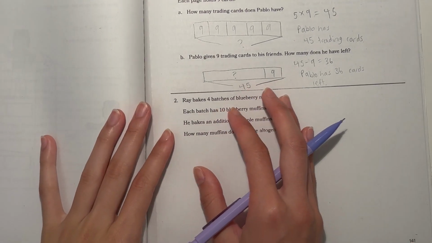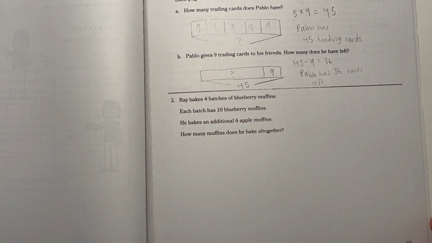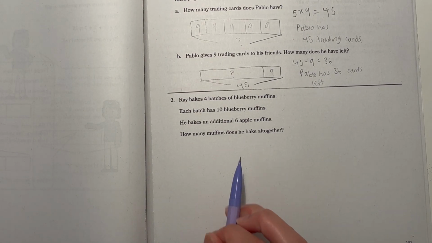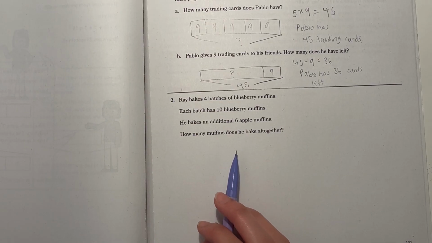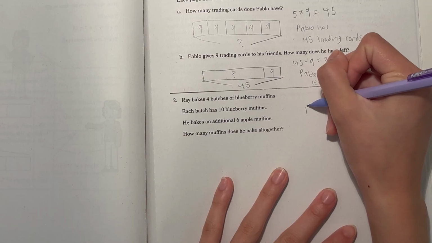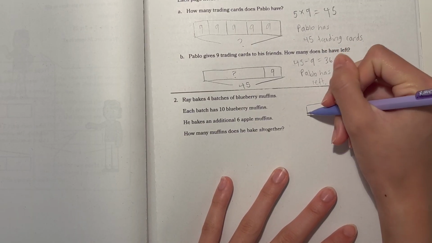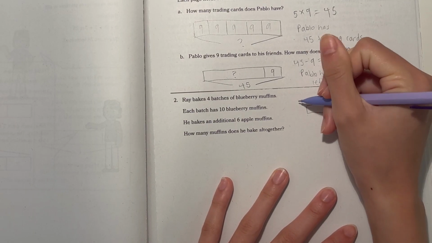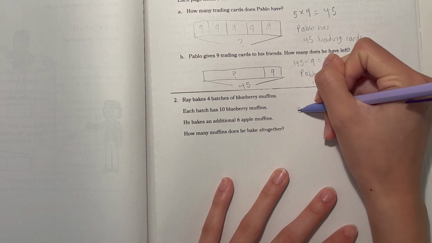Ray bakes 4 batches of blueberry muffins. Each batch has 10 blueberry muffins. He bakes an additional 6 apple muffins. How many muffins does he bake altogether? Alright, let's draw this out. So, this is blueberry muffins, 4 batches.